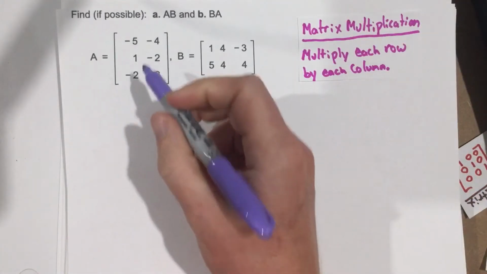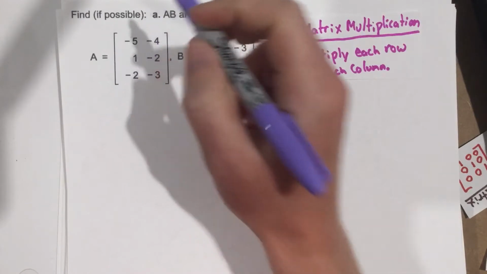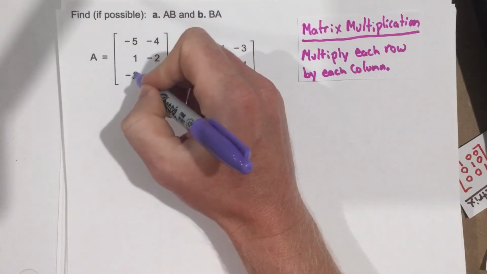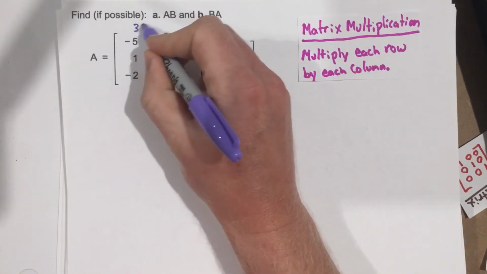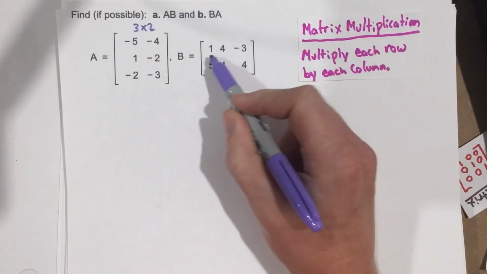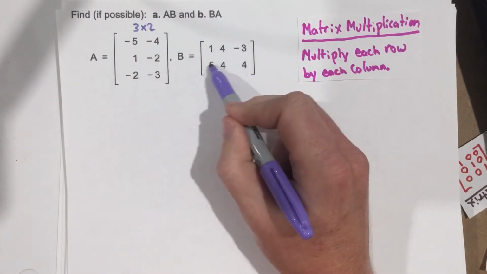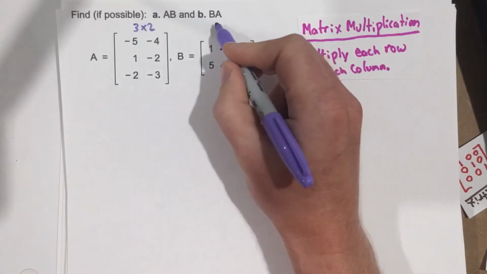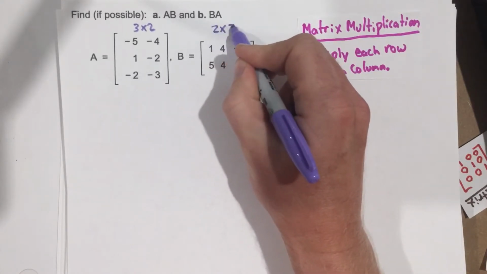We need to determine the dimensions of this first matrix. There's 3 rows, 2 columns, so it's a 3 by 2 matrix. And this second one is 2 rows, 3 columns, so that's a 2 by 3 matrix.